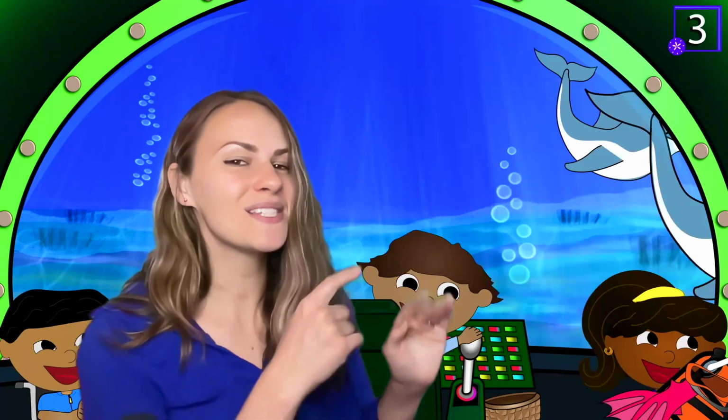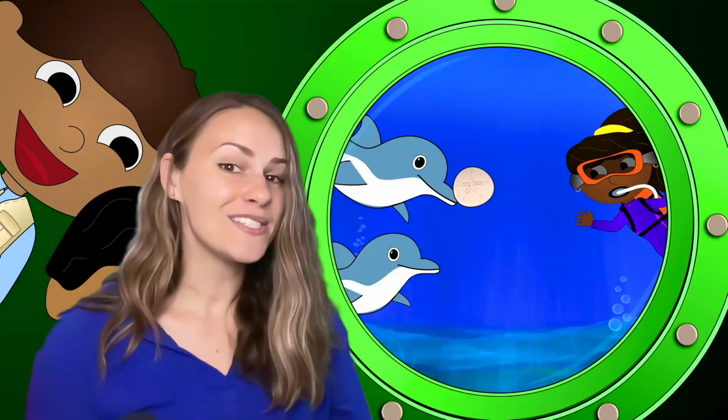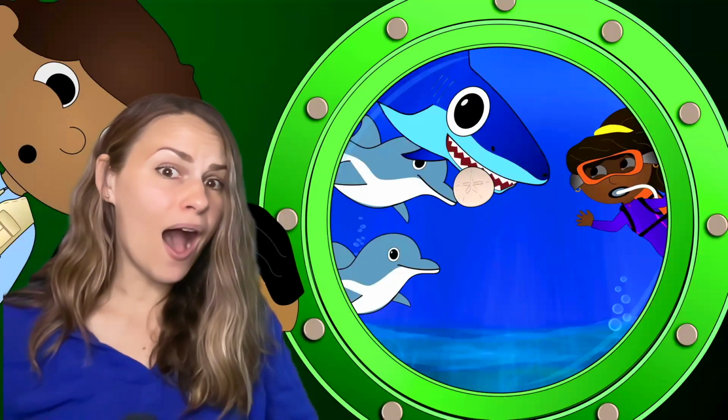So when the animal agrees to give us the sand dollar, they're going to swim to the side of the submarine, and then you're going to see Jackie get ready with her scuba diving gear. Then we're going to watch Jackie retrieve the sand dollar from the side window, and Sam and Shaun are watching. So you can have your kids tell Jackie what to do. Swim, Jackie. Oh no, a shark!